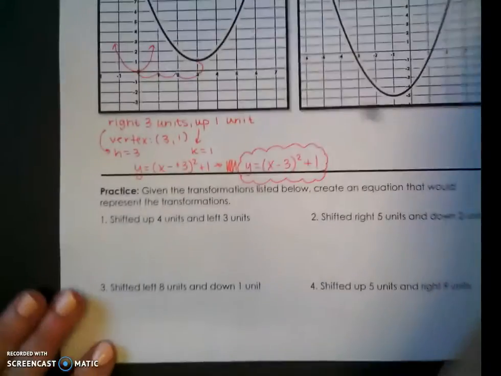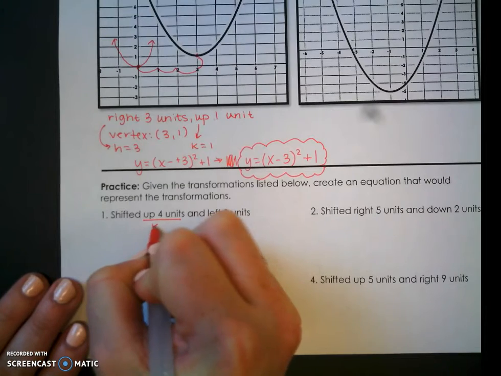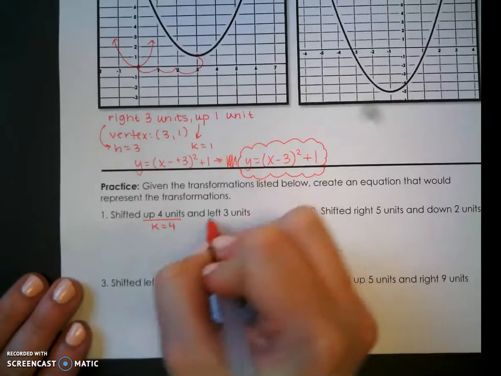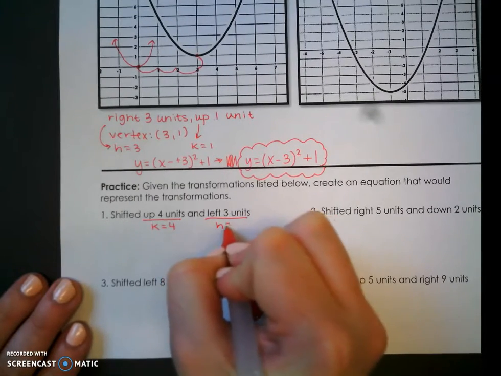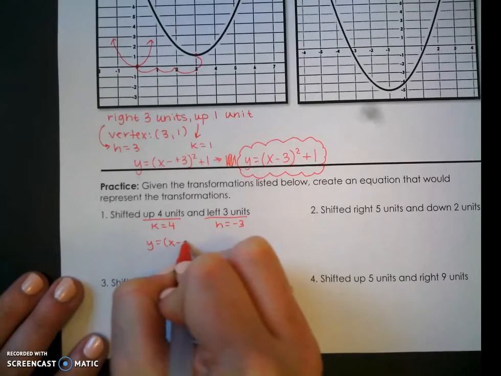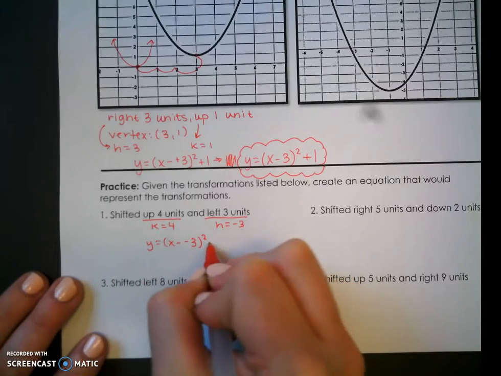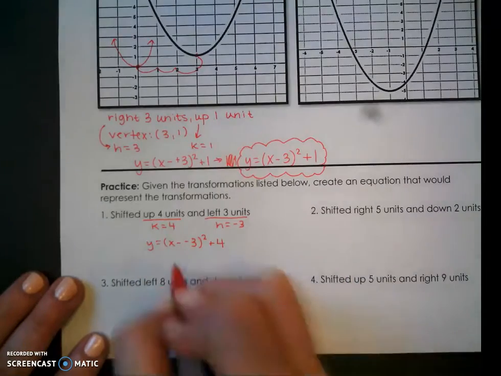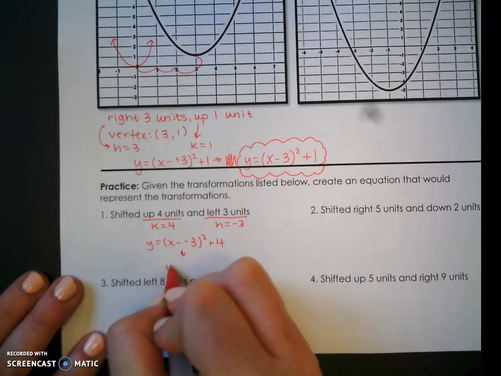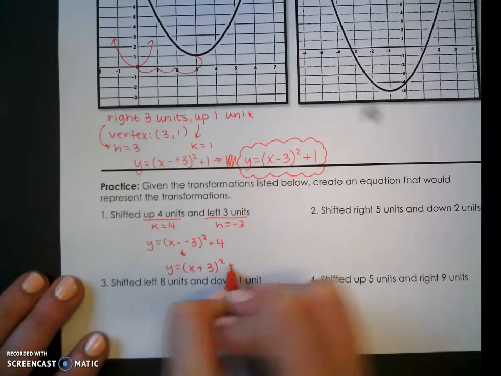Alright, so I'm going to do just a couple more. If we are going up 4 units, then our k is positive 4. Left 3, our h is negative 3. We would have x minus negative 3, because x minus h plus k. Remember, you can't have that minus a negative in there. Minus a negative is the same thing as adding.